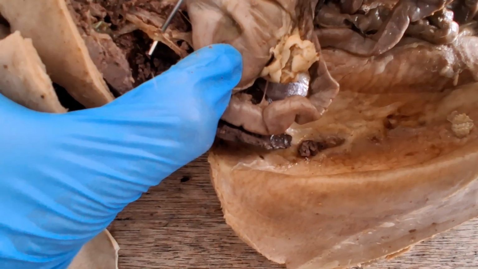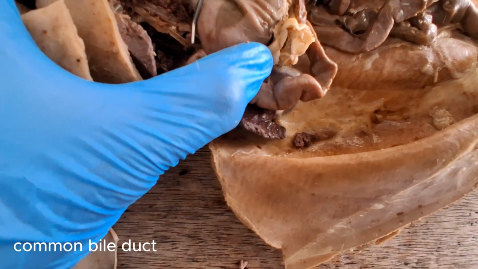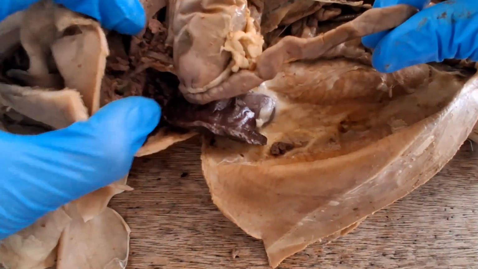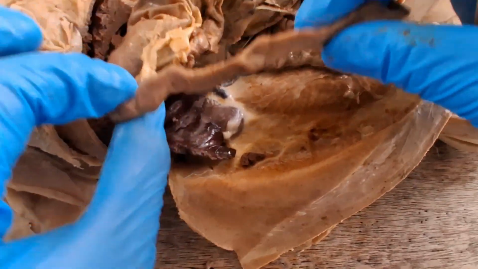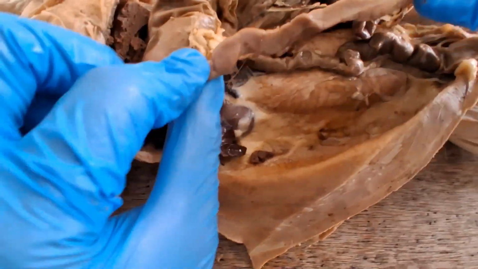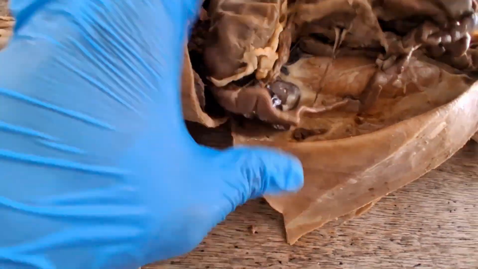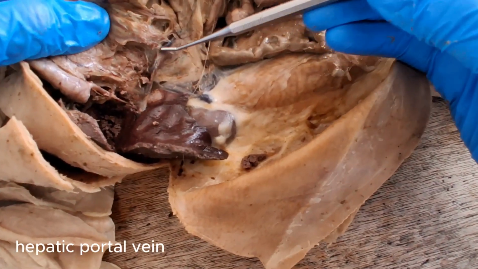The combination of the hepatic and cystic duct is called the common bile duct, and you can see that it goes straight for the duodenum. So the bile, when the rabbit has just eaten, will be secreted into the duodenum to help with the digestion of fat. And there's a large vein here. It's the hepatic portal vein.